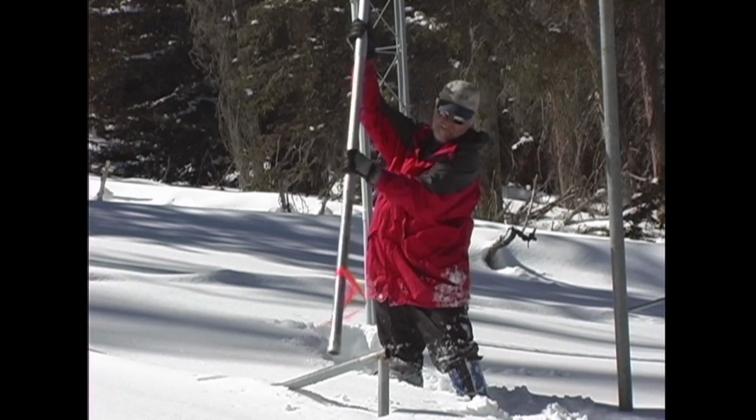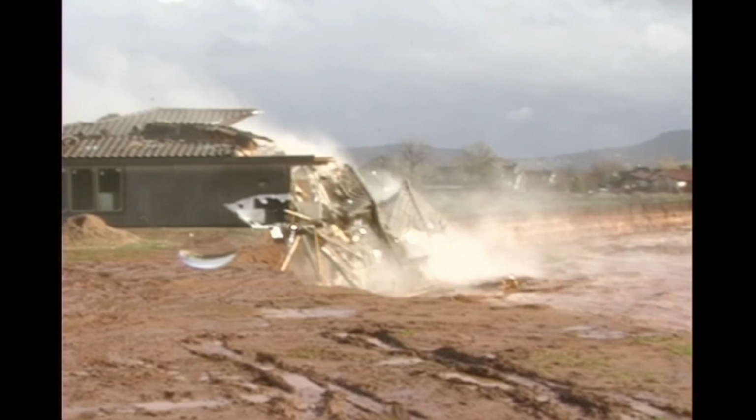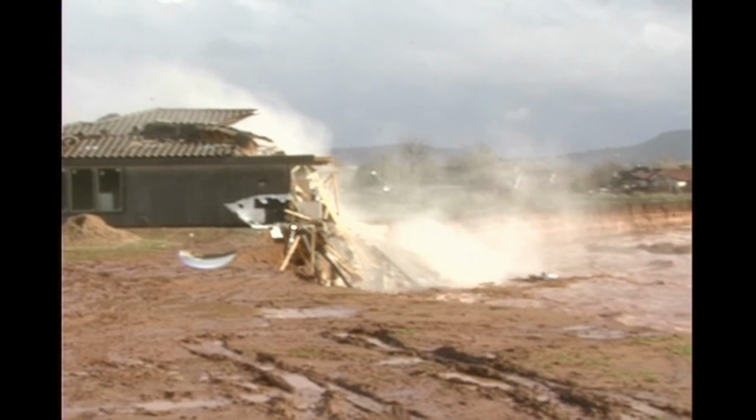Snow inside. No other way of putting it. It's just, it's flat out low. Dozens of homes undercut by fast-moving water.